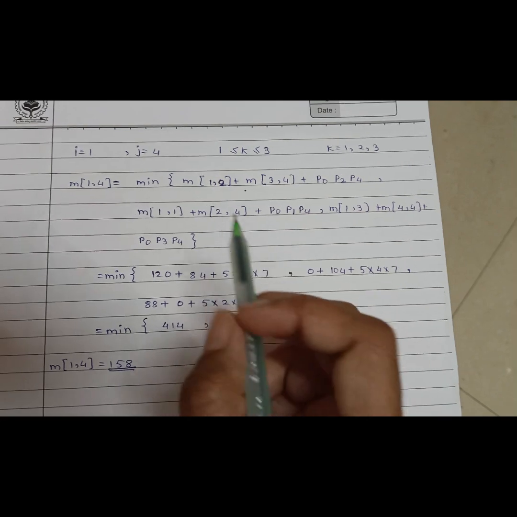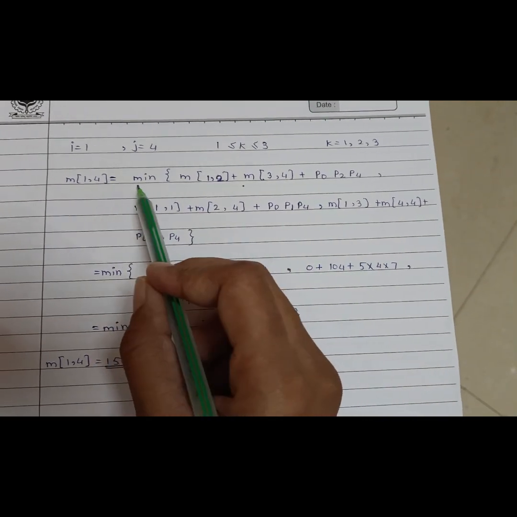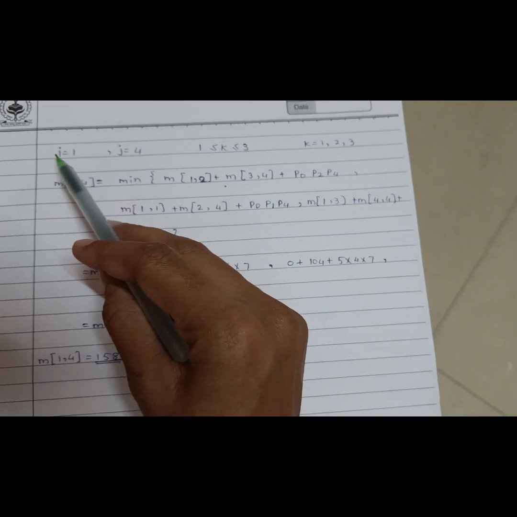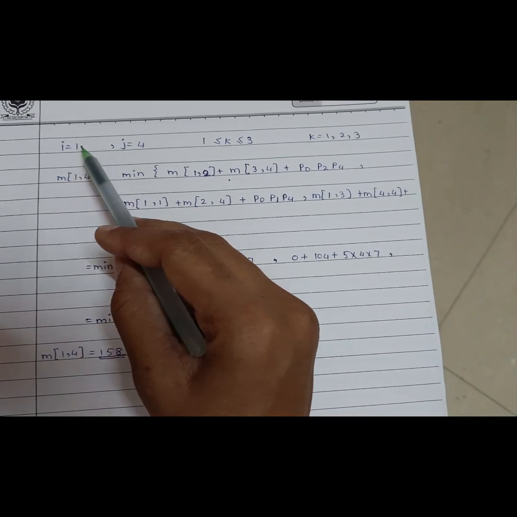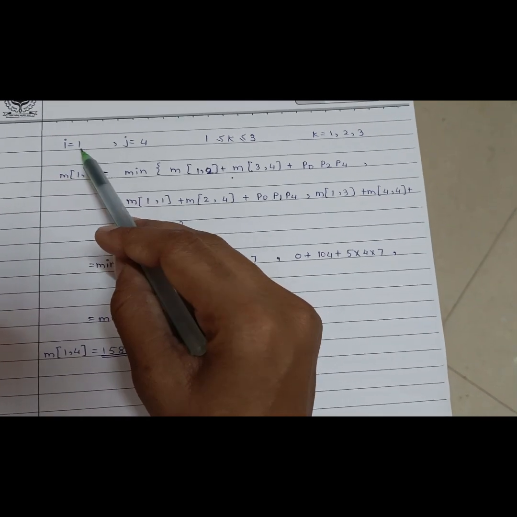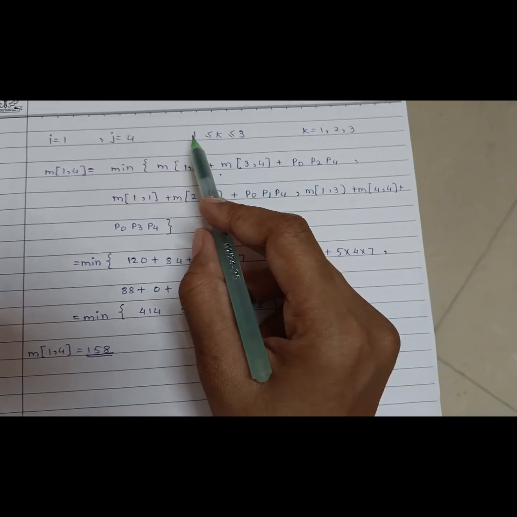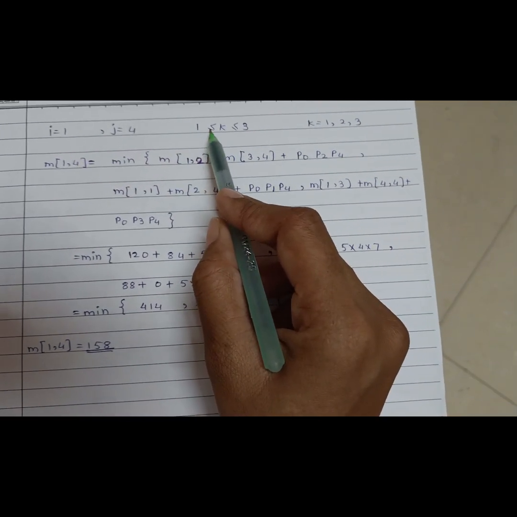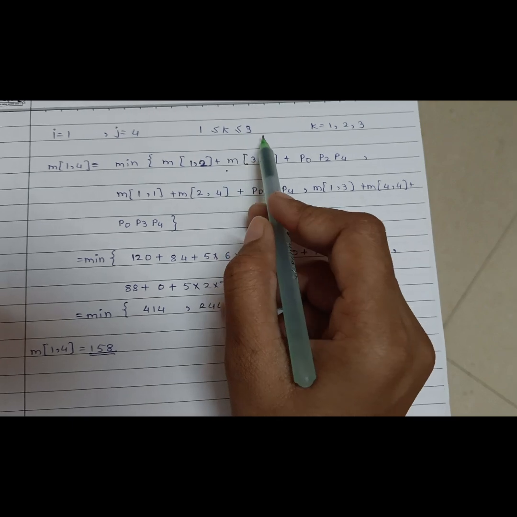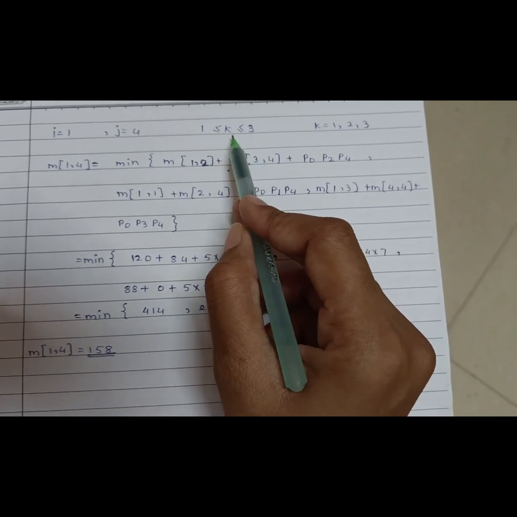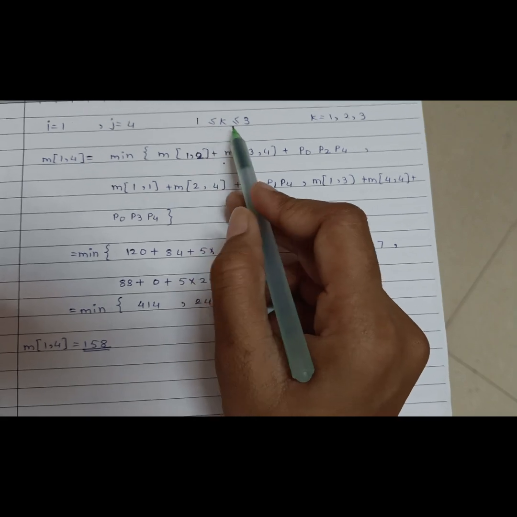For finding m of 1 comma 4, that is the matrix of 1 comma 4, here i is equal to 1, j is equal to 4. Then we find the value of k, in the range 1 is less than or equal to k less than or equal to 3. So k is in the range between 1 and 3, so k is equal to 1, 2 and 3.